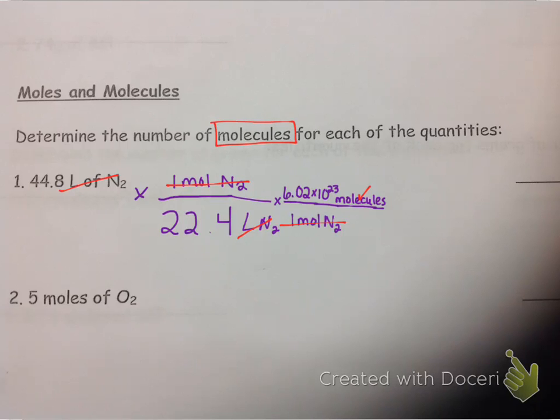That's what we wanted. So now we're just going to treat this like one long multiplication and division problem. If we set this up here, we're going to multiply across, so multiply 44.8 times 6.02 times 10 to the 23rd power. Now it's very important when you do that in your calculator that you put parentheses around 6.02 times 10 to the 23rd. If you don't, the order of operations will get messed up and your answer will be completely wrong.